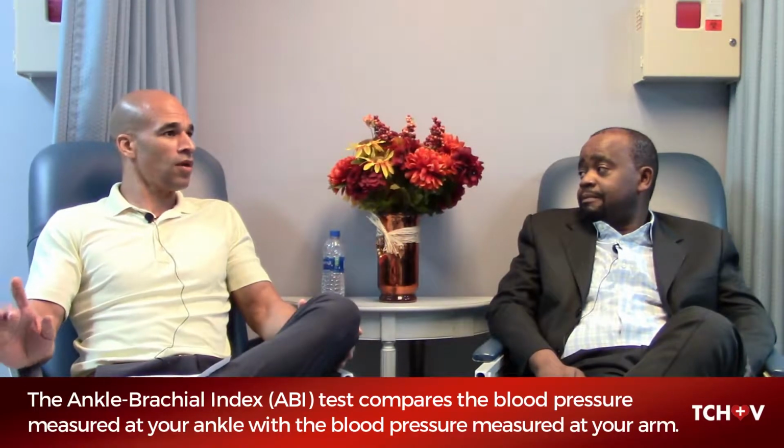Interesting. So you do an ABI first to figure it out, or you're doing a physical exam first to see if there's wounds or anything? Yeah, physical exam, and then you can do a physiologic study first. And if the physiologic study has any abnormality, then you can go and do the anatomical ultrasound study where you look at the detail of the artery itself, ultrasound.